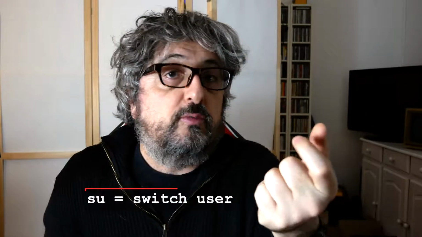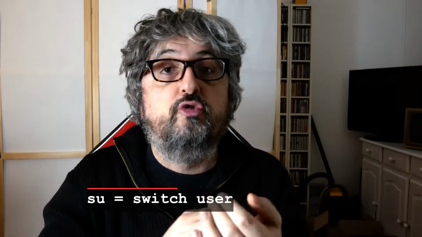The su command means switch user. So it can also be used to get a shell as another user, not specifically root, or any other user. For example, if I type su John, it will ask the John password. If I know the John password, I type the John password, and then a shell is run as John.